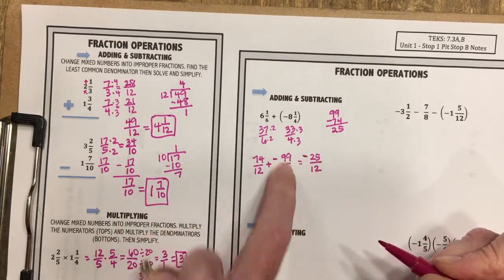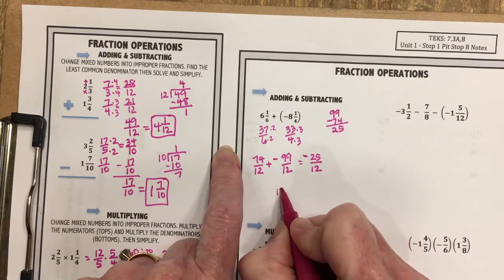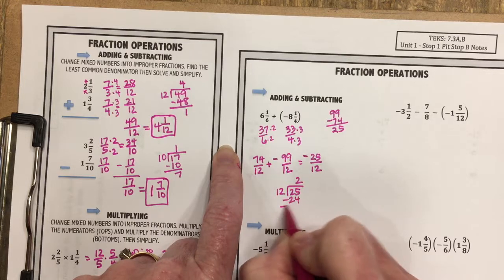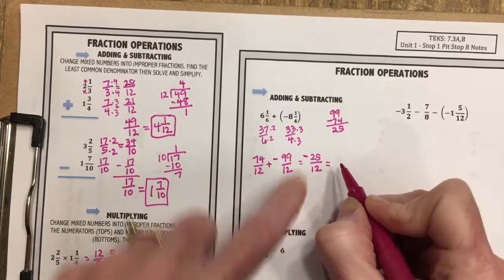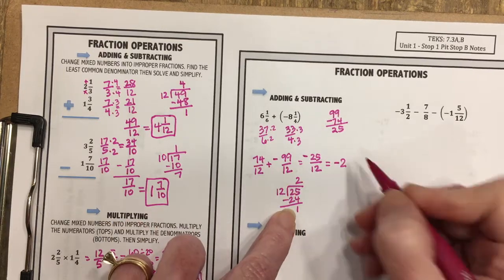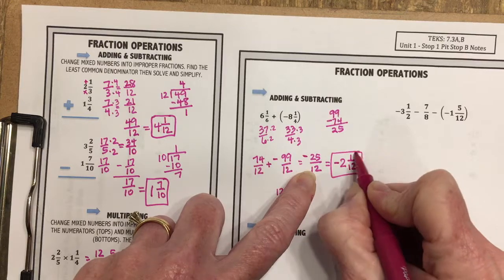But this is improper, so my last step is to go ahead and make sure I change this back. So dividing 12 into 25, it'll go 2 times, and I'll have a remainder of 1. So I'm going to rewrite this with the negative. 2 is my whole number. 1 is my numerator. 12 is still my denominator. So negative 2 and 1/12.